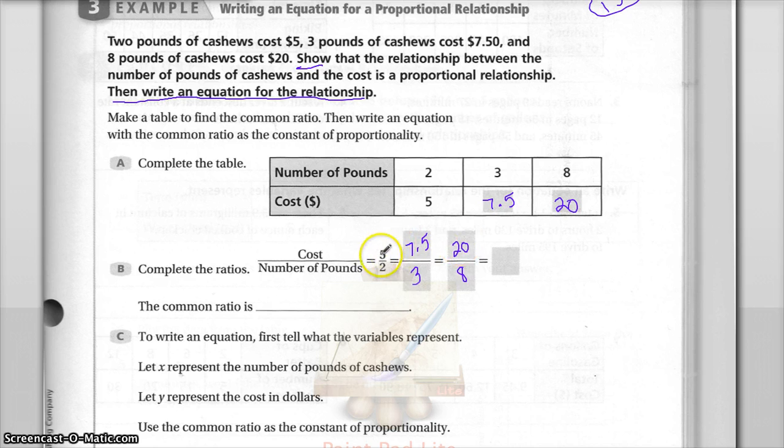Then what you need to do is simplify these so you get one number for this box. I would personally simplify this one, 5 divided by 2, but you can do any of them and it'll still get you the same answer. This answer is going to be your common ratio. 5 divided by 2 is 2.5, and it's also 7.5 divided by 3, and 20 divided by 8.